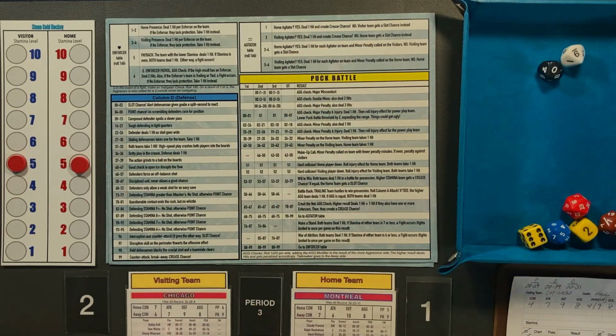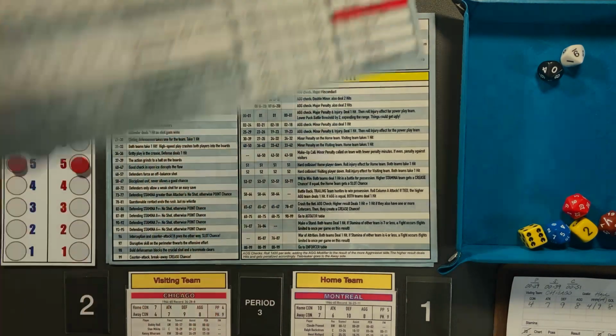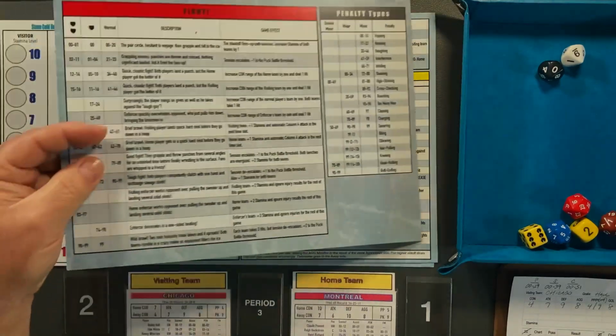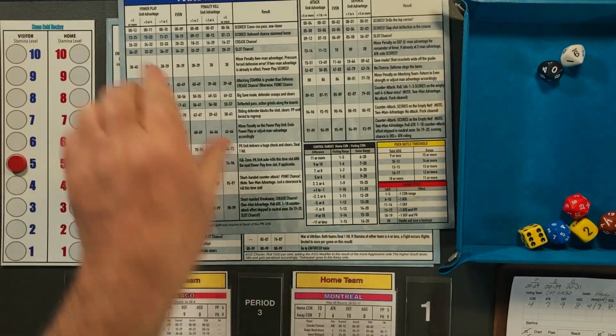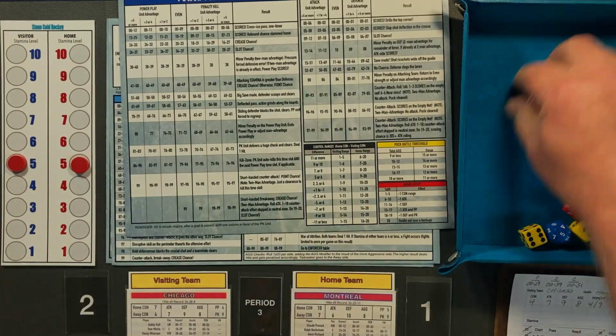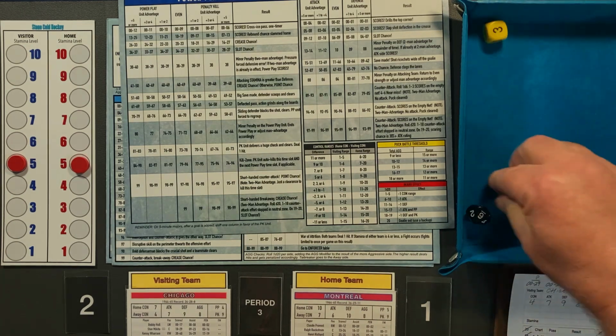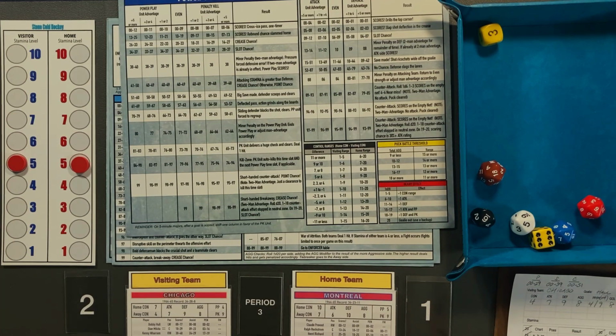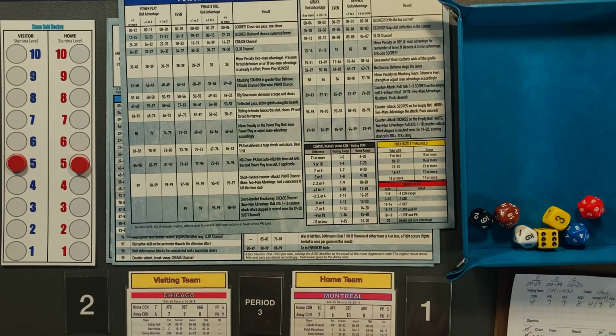Let's see what it's for. And it is for tripping at 8:18. So Montreal is now going to have an opportunity to tie the game with Chicago leading 2-1.